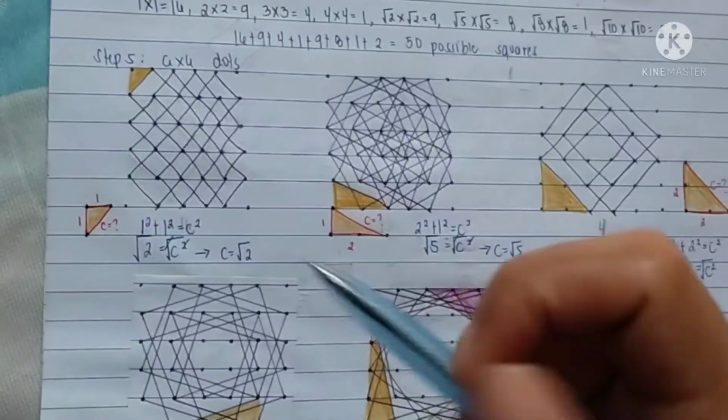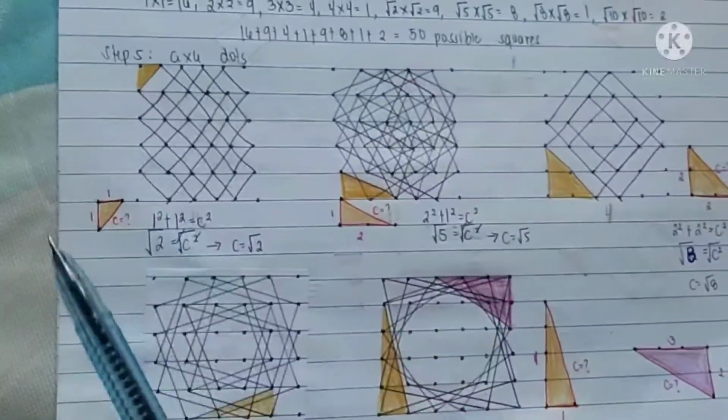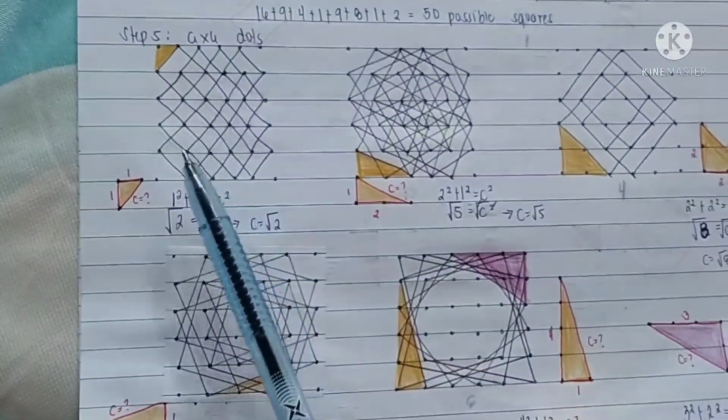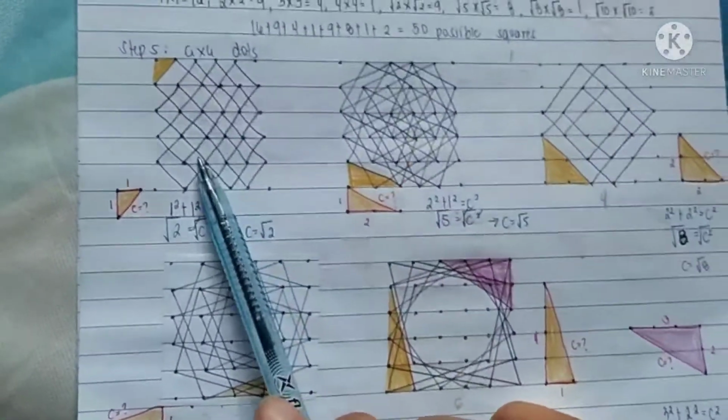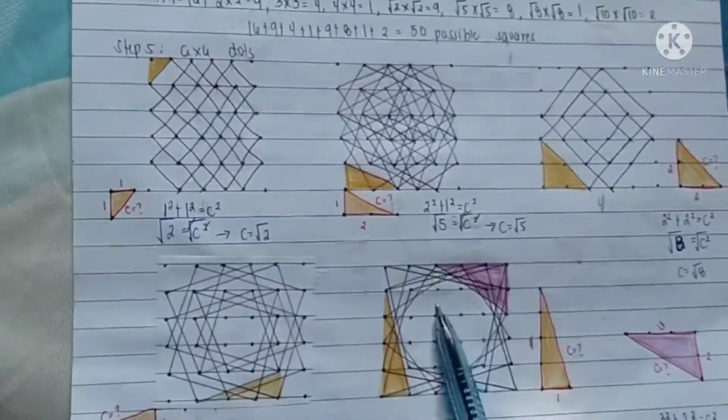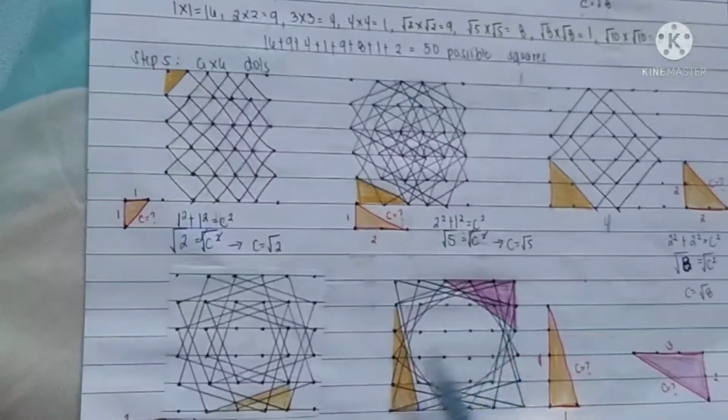So, sa last step is step 5, 6 by 6. May mga square tayo na iba't iba dito na hindi natin alam yung size. 1, 2, 3, 4, 5. Pang 6 to. Magkaiba tong dalawang to.